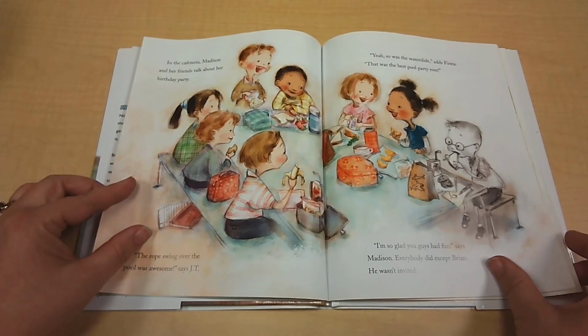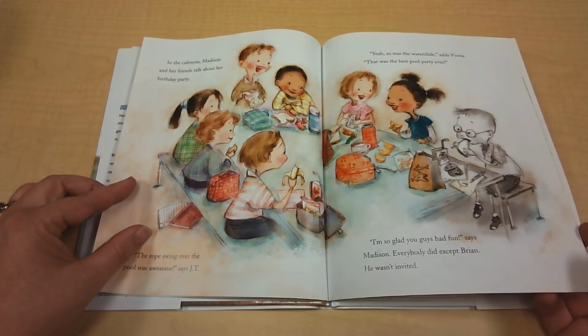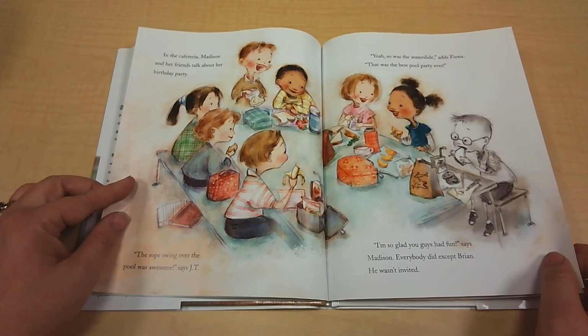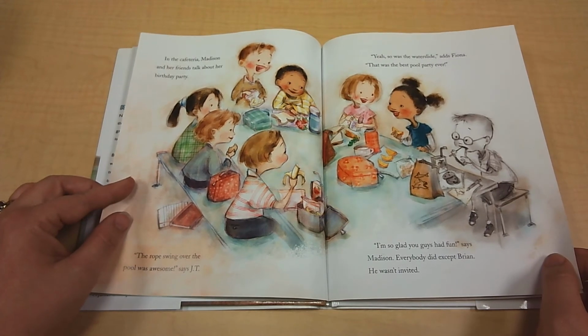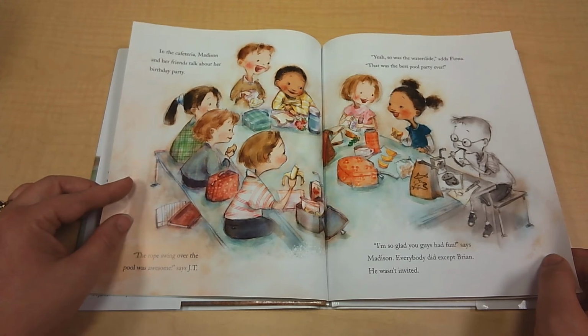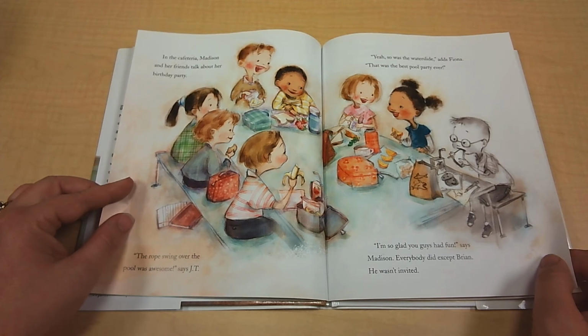In the cafeteria, Madison and her friends talk about her birthday party. The rope swings over the pool was awesome, says JT. Yeah, so was the water slide, adds Fiona. That was the best pool party ever. I'm so glad you guys had fun, said Madison. Everybody did except Brian. He wasn't invited.